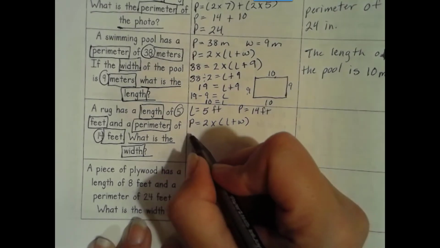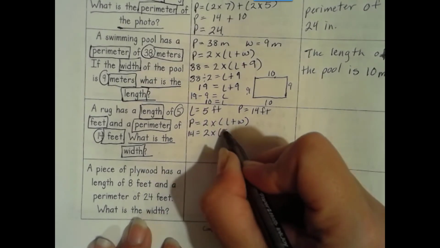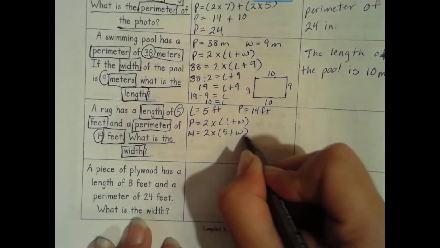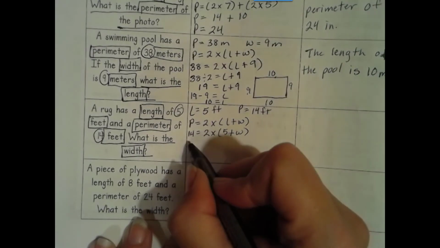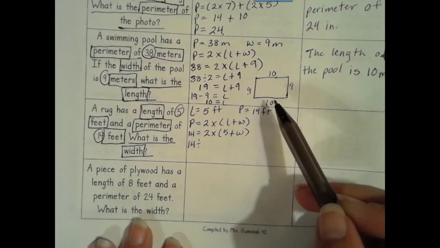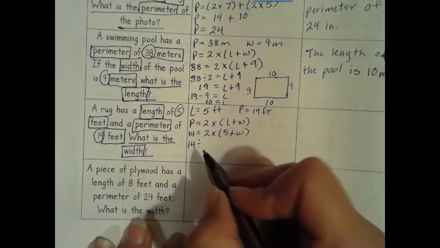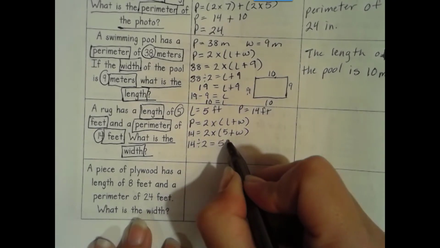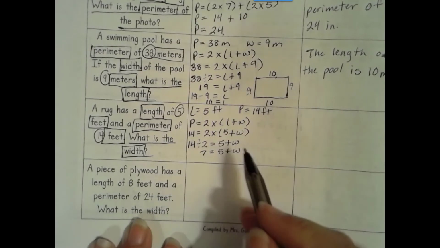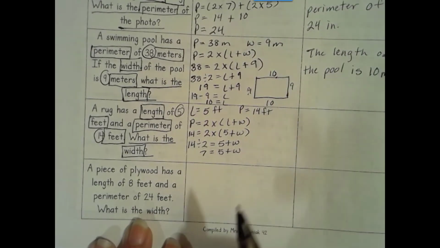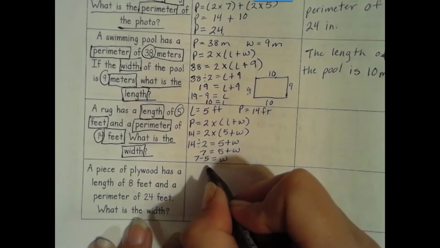So first we have to substitute in. I know perimeter instead of P. I know length instead of L. We have to figure out what will make this true. So first we need to cut that 14 in half. Because instead of knowing all 4 sides, I just want to know what these 2 sides are, because it's going to be the same as these 2. So I'm going to cut it in half. Half of 14 is 7. And what plus 5 is 7? Hopefully you can see that it's 2, but if not, you can use your inverse operation. 7 take away 5 is 2.